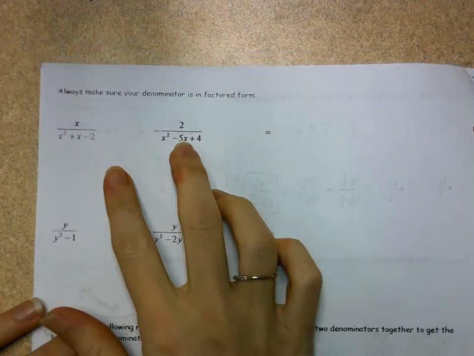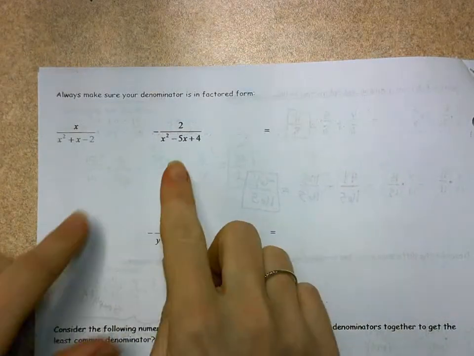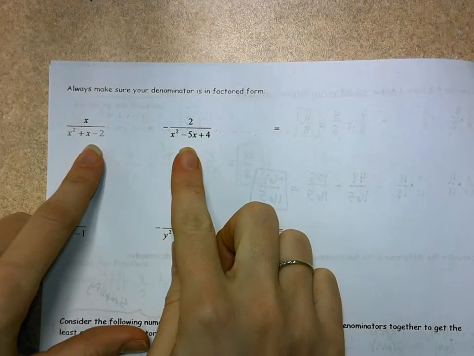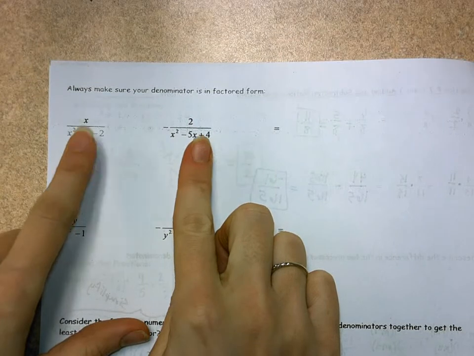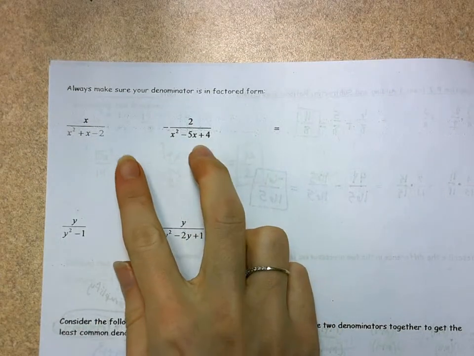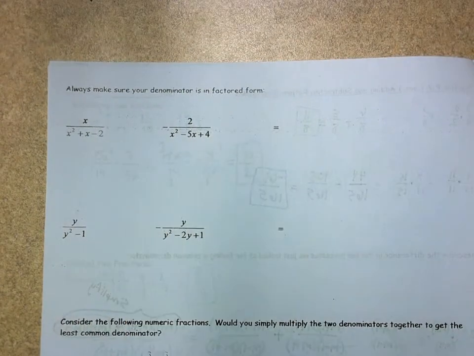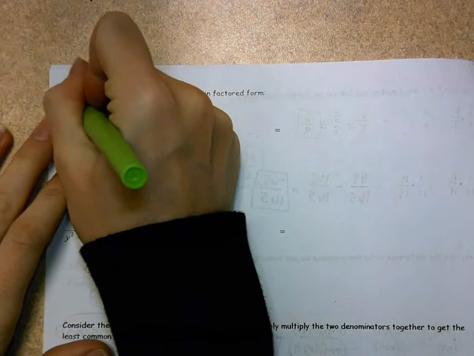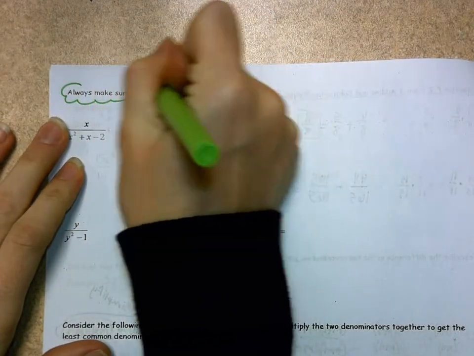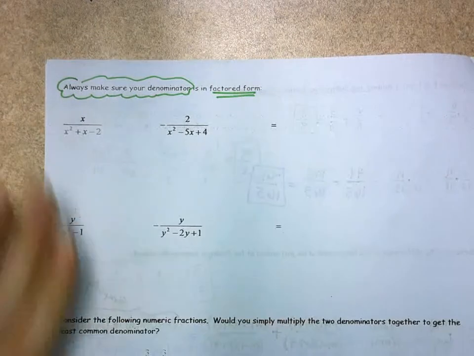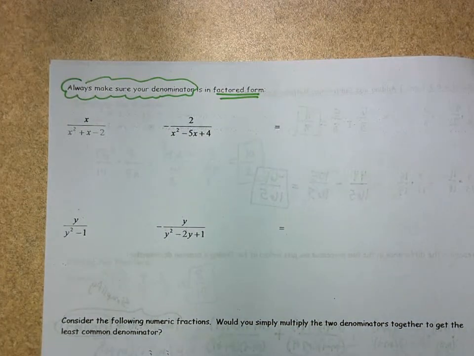One thing to be aware of. In the previous examples, your denominators already came factored. In these examples, we just have to make sure that before we obtain a common denominator, you always make sure your denominator is in factored form. That will help you to see what is the least common denominator to obtain.